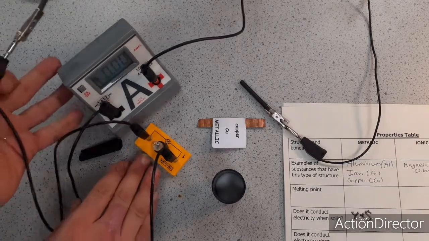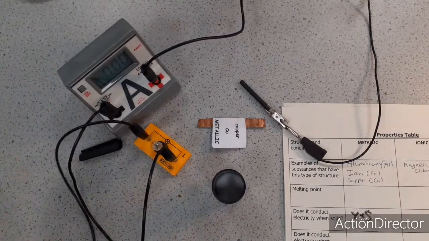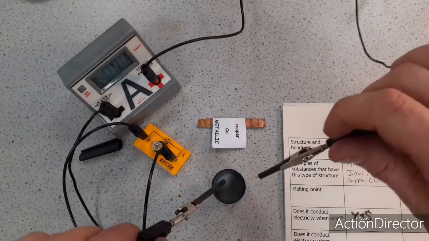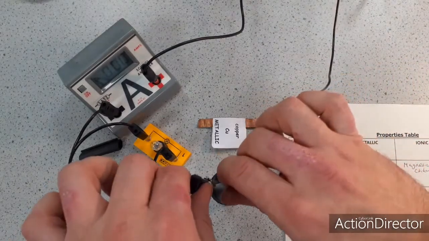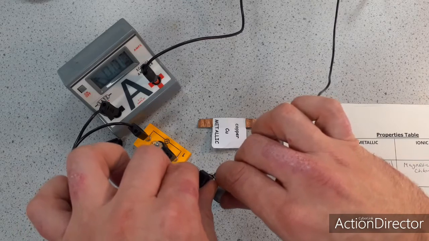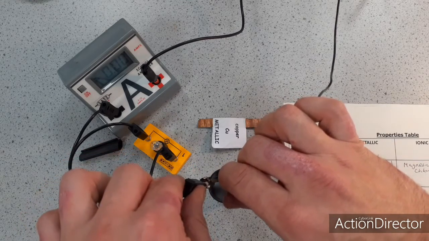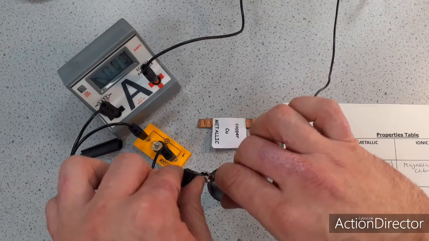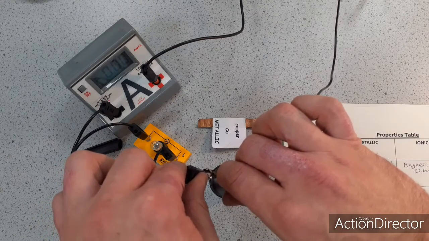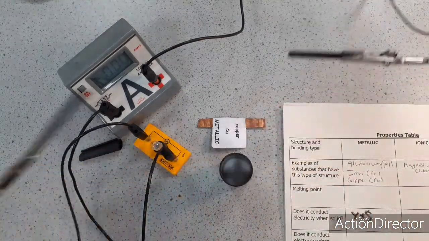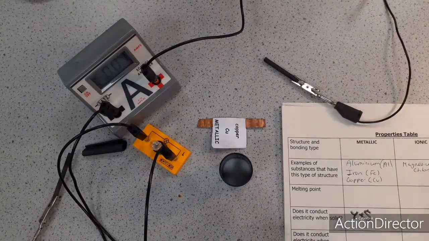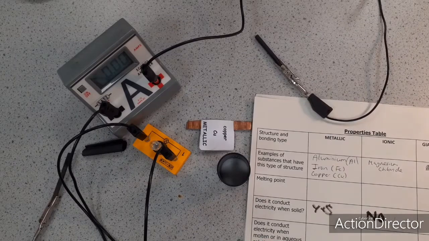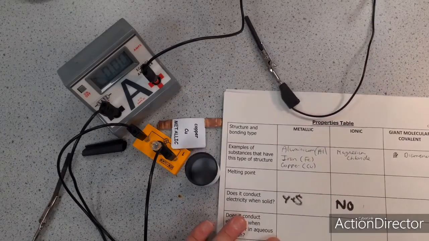So I'm going to bring the bulb and the ammeter next to one another. The circuit is switched on. I'm going to put the electrodes into the ionic substance, not touching, and you can see that the bulb isn't lighting, the ammeter is showing no reading, so no current is flowing, so there's no charge able to flow. So just to add to my results table, no, ionic substances do not conduct when they are solid.